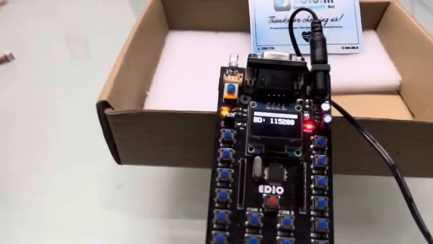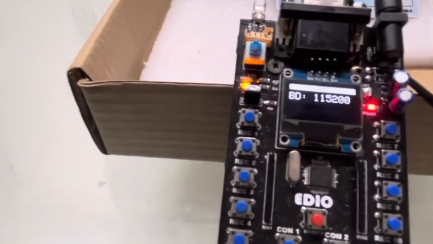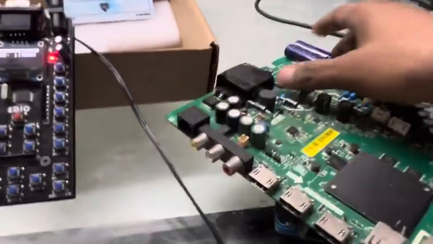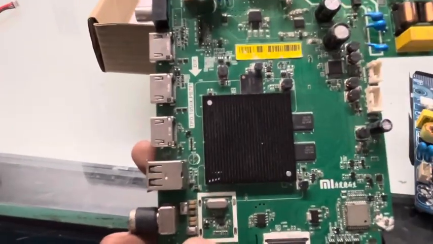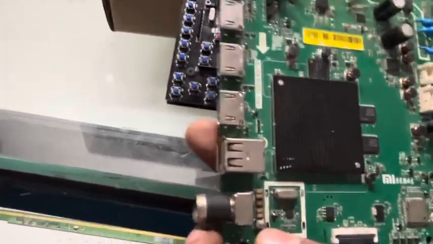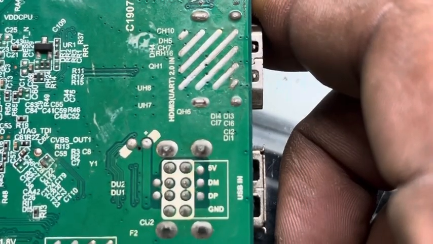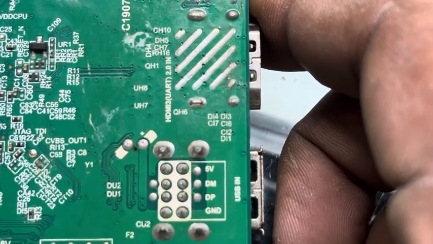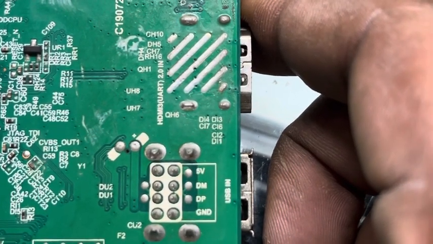In some of the latest motherboards like MI and others, look here. In this motherboard we don't have a VGA port, but we have HDMI ports. On the HDMI backside they mentioned HDMI UART 2.0, HDMI UART. Look here, UART is mentioned. Some motherboards mention debug. All the things are the same.